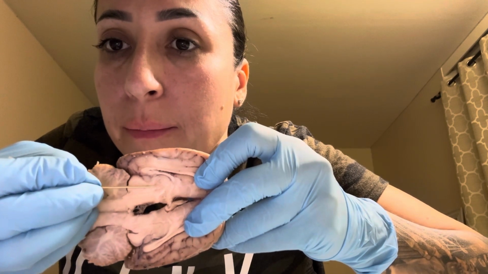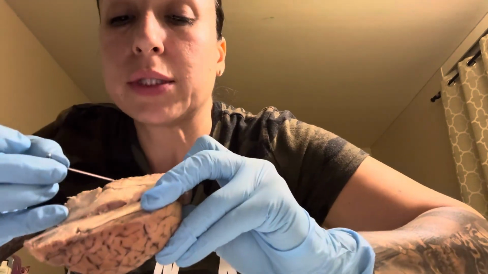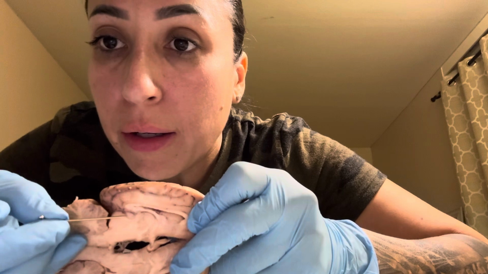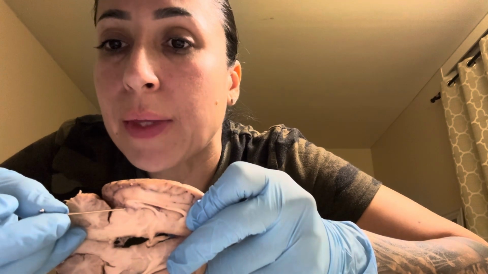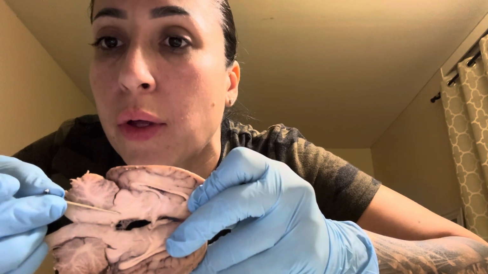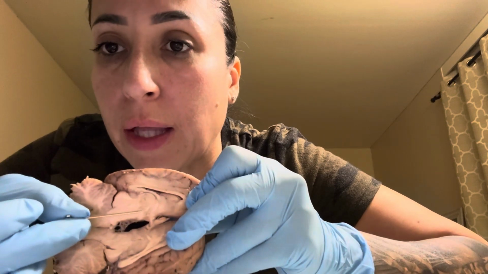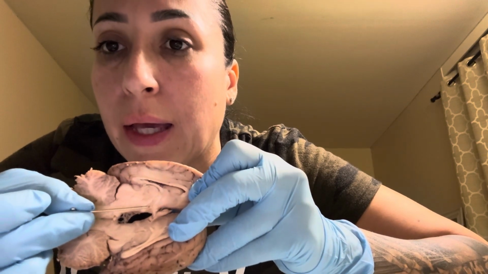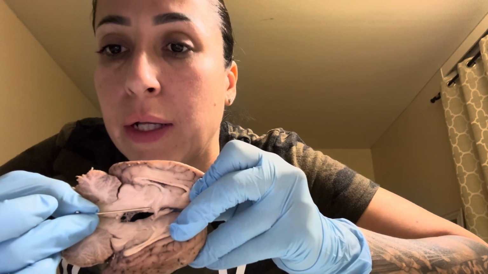And then we have the pineal gland, which is this guy right here. Pineal gland, and that secretes and produces melatonin. And then we have the midbrain, which is motor control. And then we have the hypothalamus, which is under the thalamus right here. And that secretes hormones that control glands like the thyroid gland.